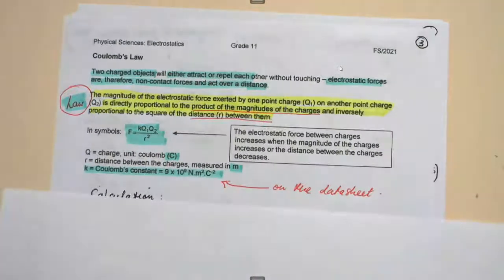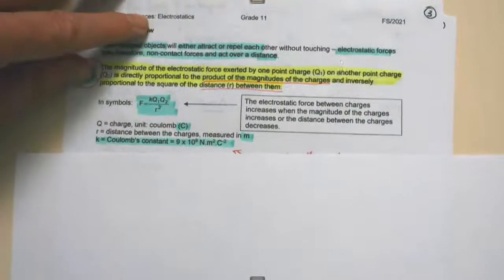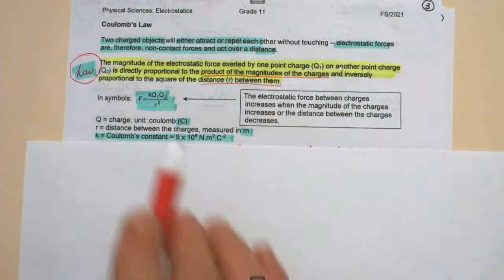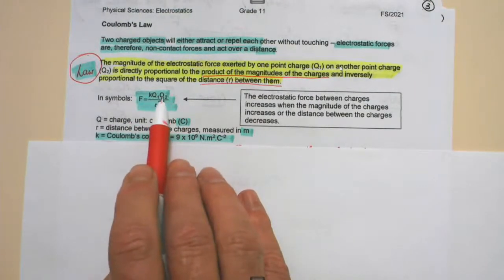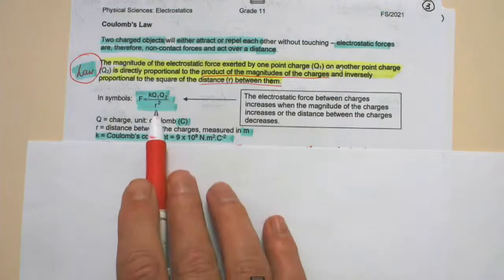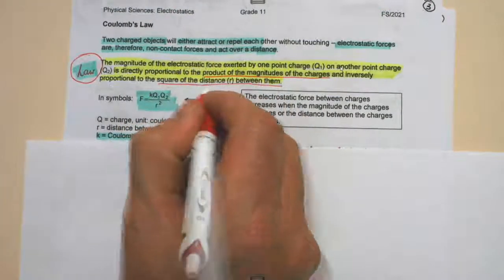So if we look at this equation, then this equation is basically Coulomb's law in a symbol format, where you can see the force between the two objects is directly proportional to the product of the magnitude of the charges and inversely proportional to the square of the distance between them. So that is the second part.